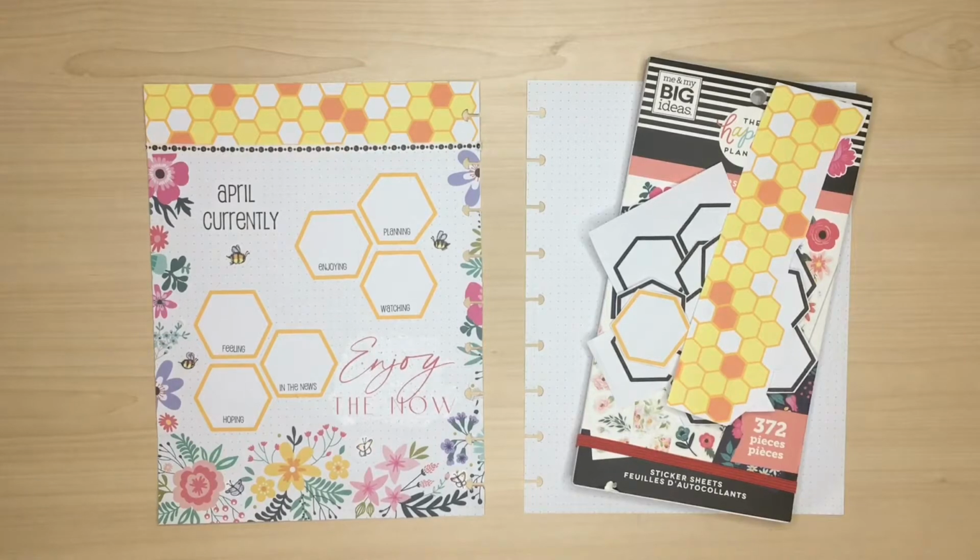Alongside my currently page, I always make a matching task page where I list key tasks that I'm hoping to complete in the month. I'm a bit of a procrastinator, and so I find that listing my priorities for each month gives me a way of keeping them to the forefront of my mind, and I know I'm going to have to come back to the page and hopefully tick off the tasks, so it really keeps me focused.